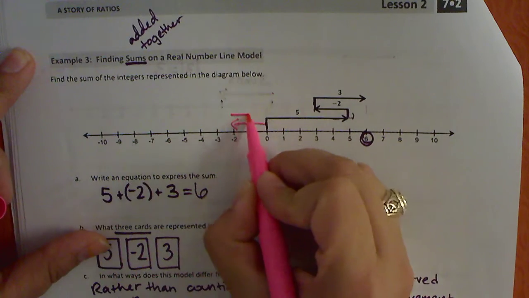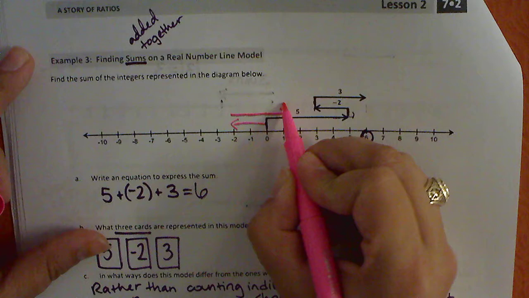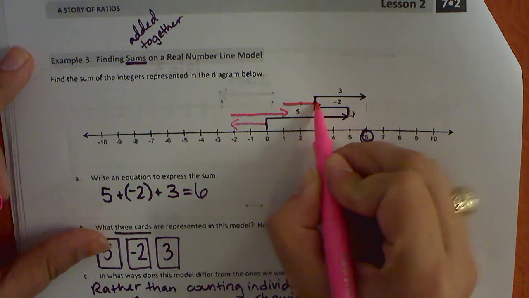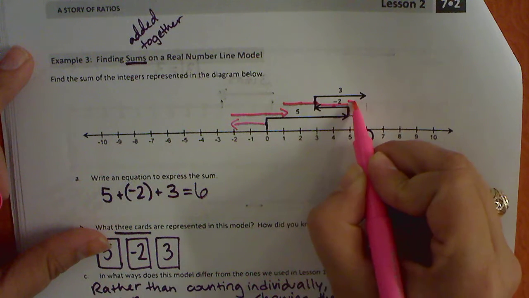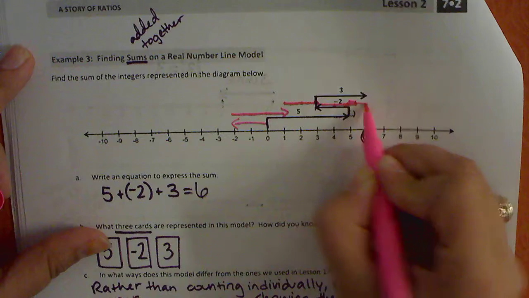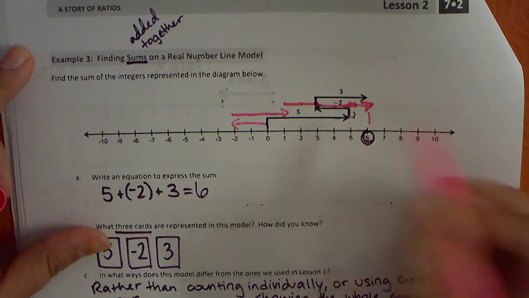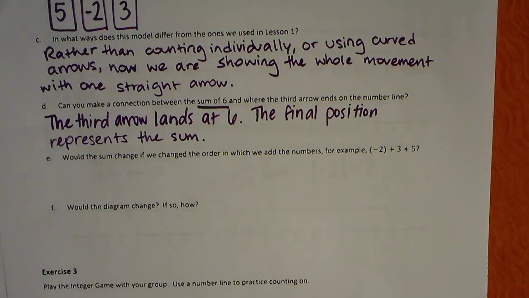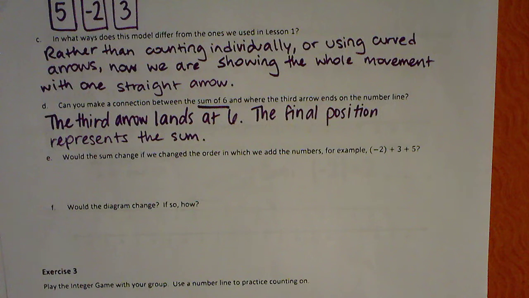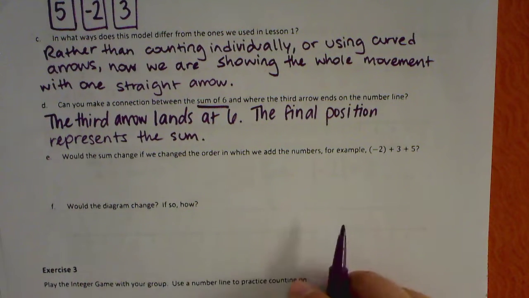Start at the same place. 1, 2, 3, 4, 5. Oops, let me count right. 1, 2, 3, 4, 5. I land at 6. So would the sum change? It used to be 6 and now it's also 6. So no, it would not change.